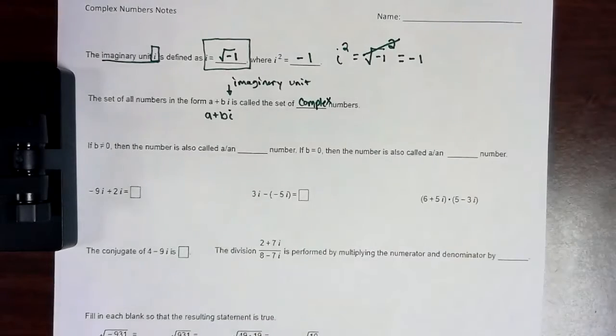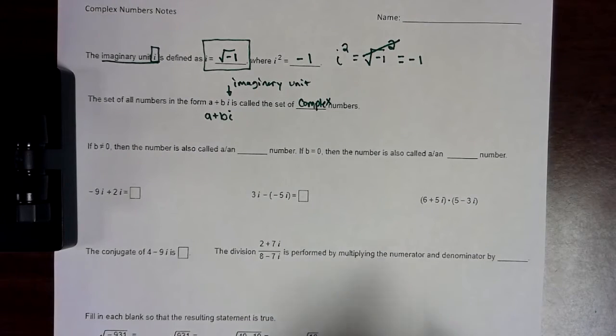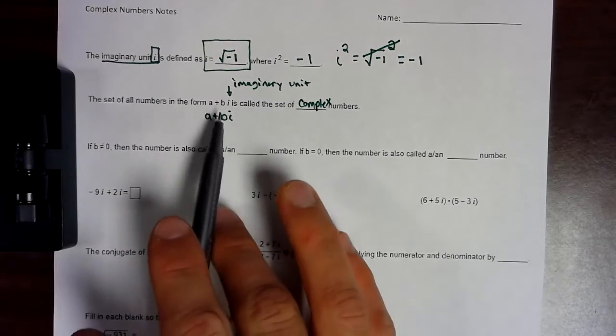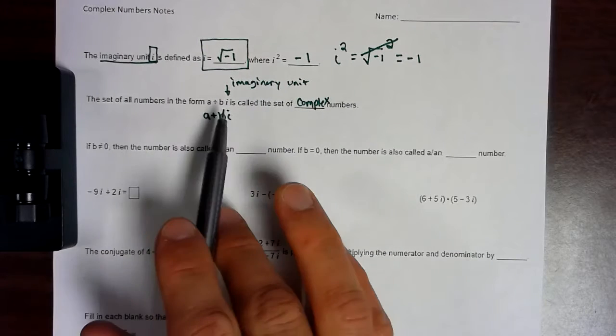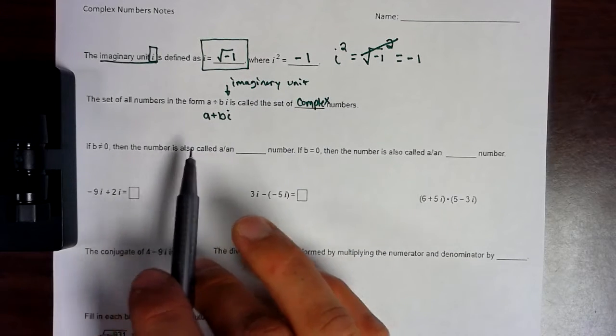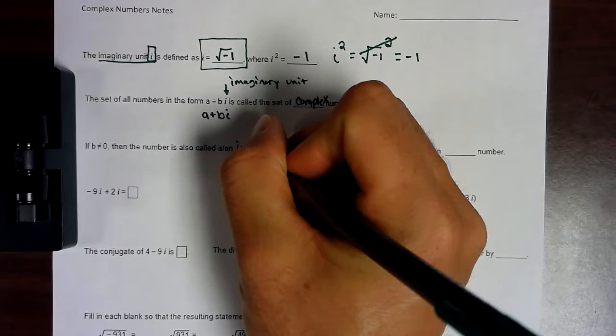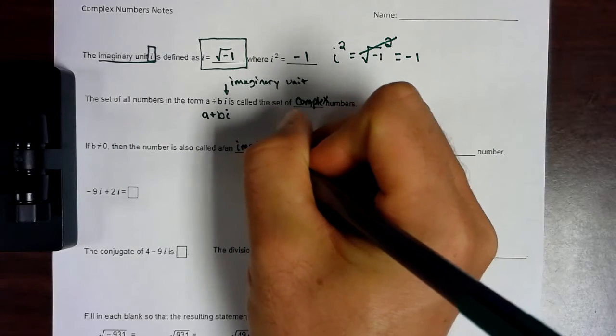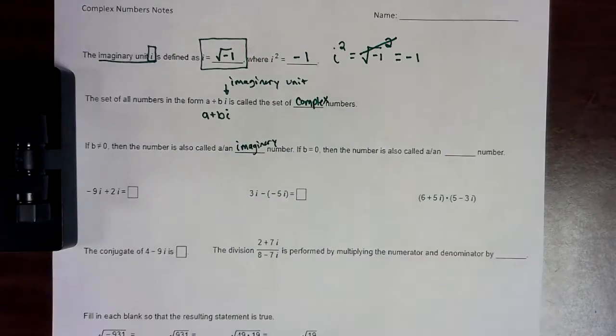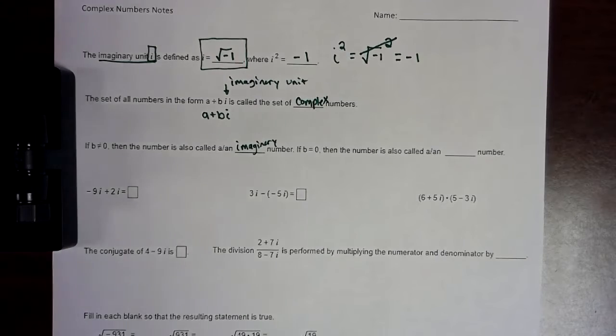So anything with i is our complex number. All right, if b does not equal 0 from this complex number, so meaning if b is some number, then the number is also called an imaginary number. Okay, imaginary, complex, either one you want to use there.